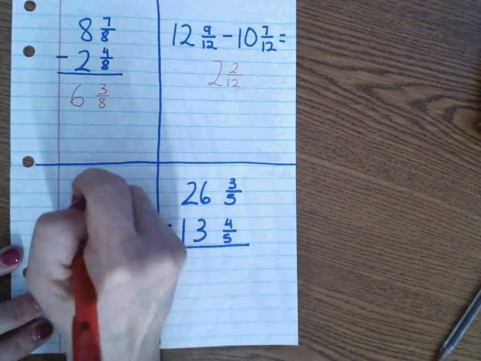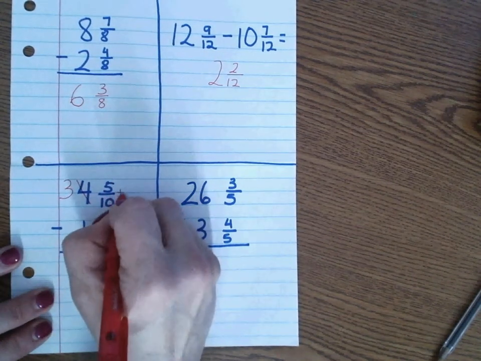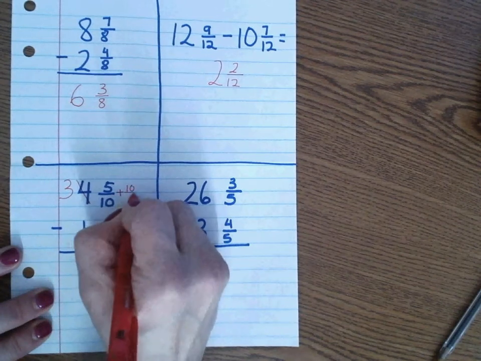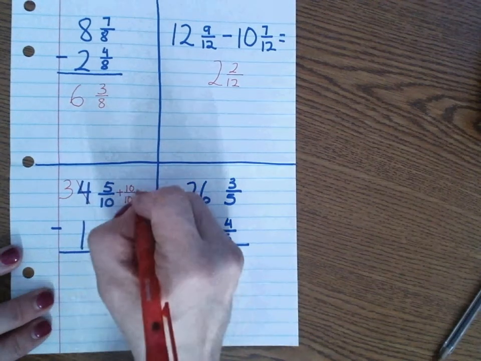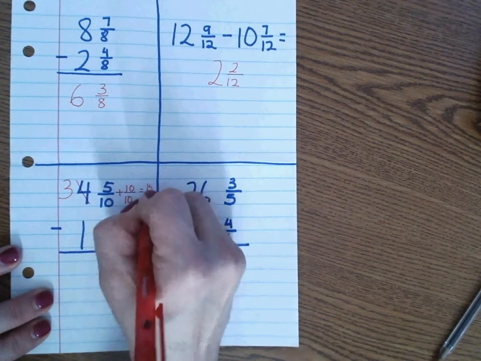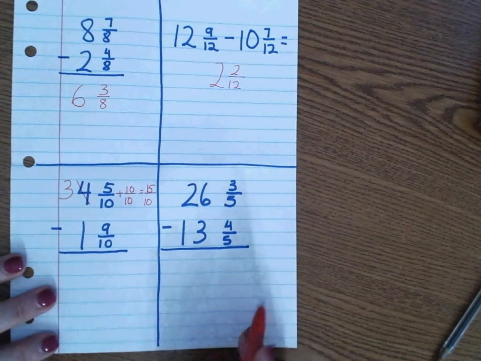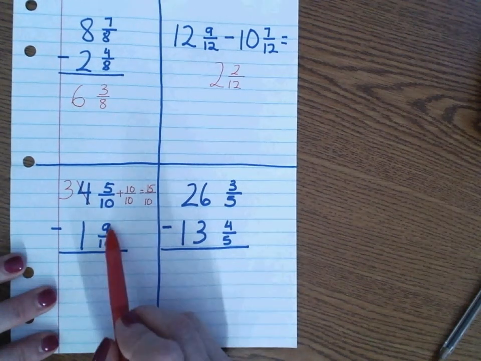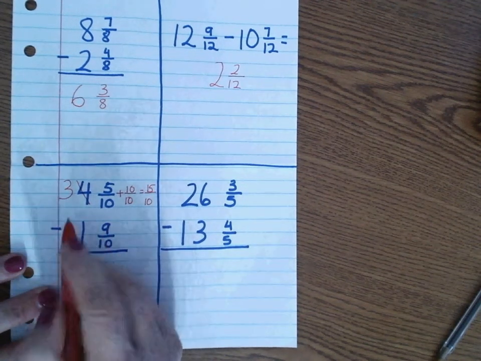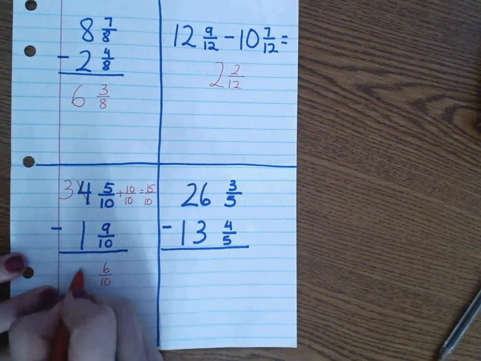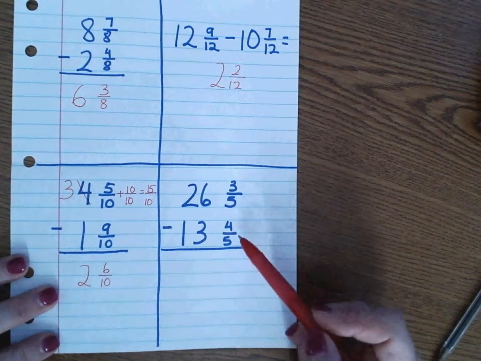Now, the example down here, I cannot take 9/10 from 5/10. So I'm going to take one whole away, so the 4 becomes a 3, and since I have tenths, I'm going to add that back in as 10/10. So 5/10 plus 10/10 equals 15/10. So now I can subtract my fraction portion. I have 15/10 minus 9/10, which is 6/10, and 3 minus 1, which is 2.